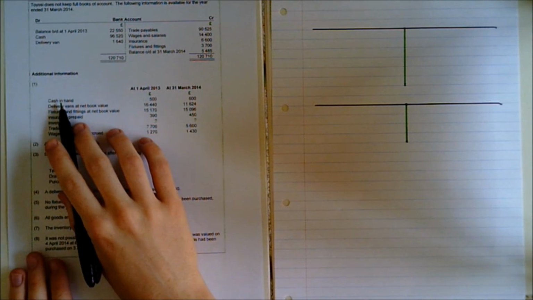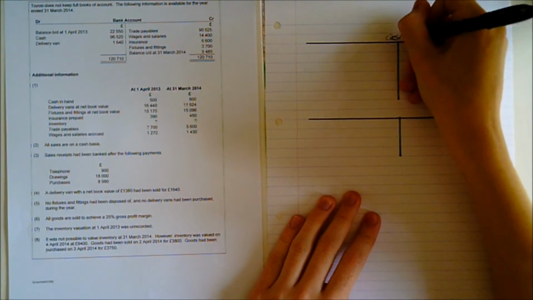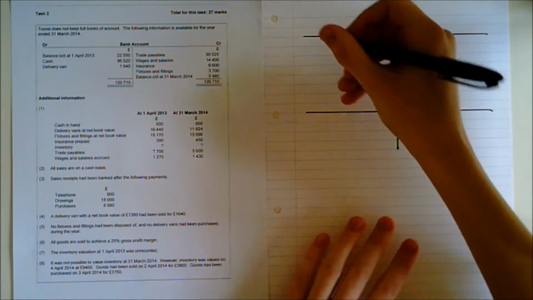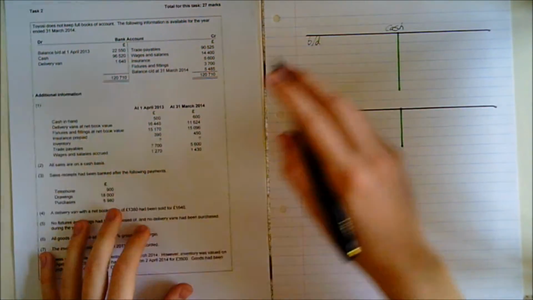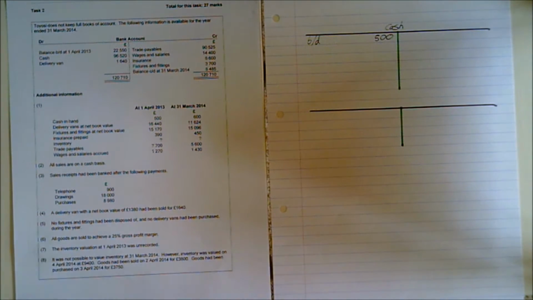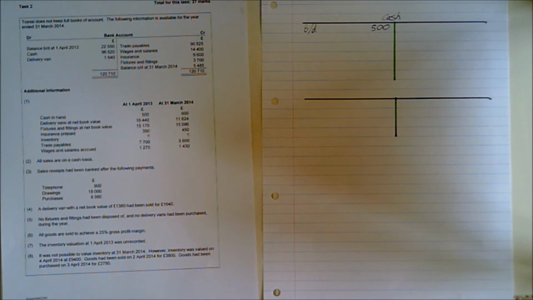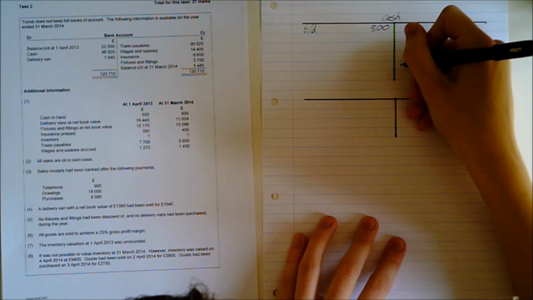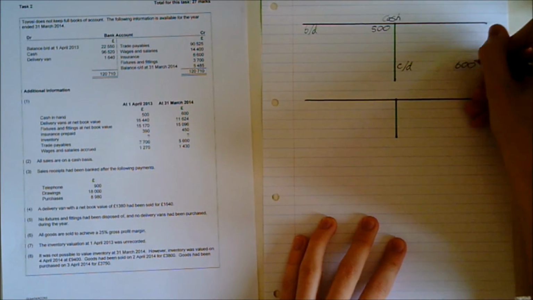So I'm going to start off with the first thing in additional information number 1, which is the cash in hand. So I'm just going to make a cash T account, and we've got a brought down on the debit here of £500. It will always be on the debit because you can't have negative money. You can have a negative bank account, but you can't have negative money because cash in hand is money in your pocket. So the brought down is 500 and the carry down is 600. So what I can do here is just put that as 600.